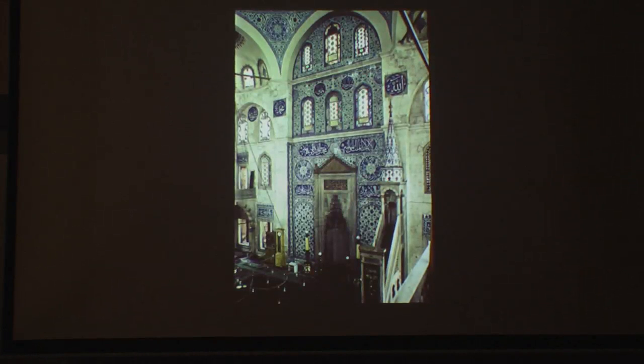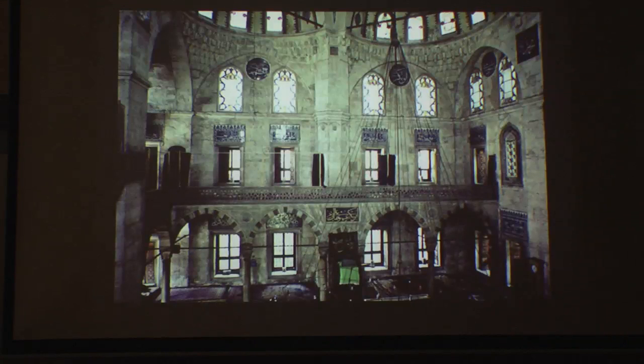This is another one which has fabulous Iznik tile work, concentrated in just a few areas. The main Qibla wall to either side of the mihrab, rectangular panels above the windows, the pendentives, and we're looking at the little gallery that is above the side.